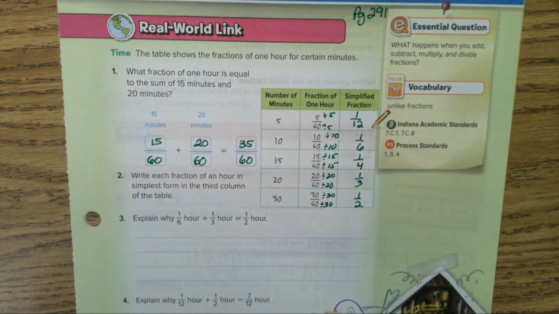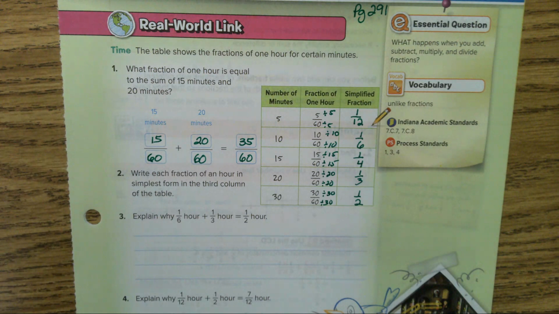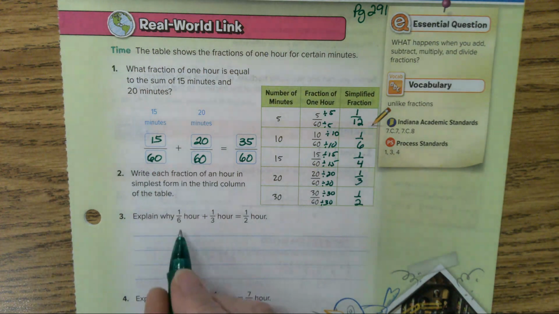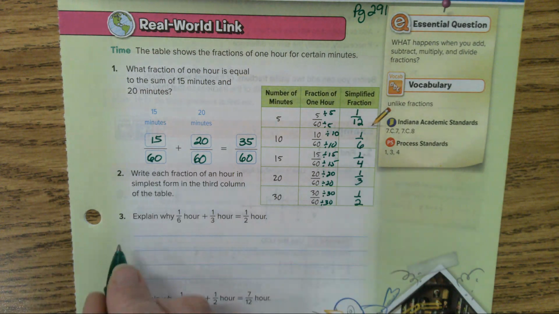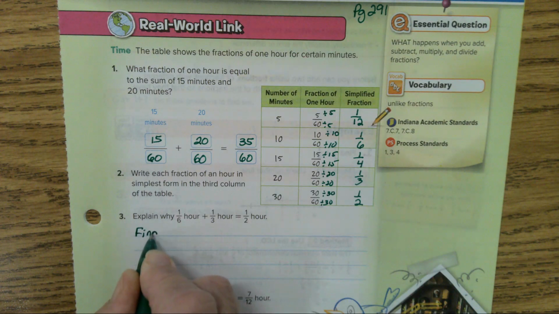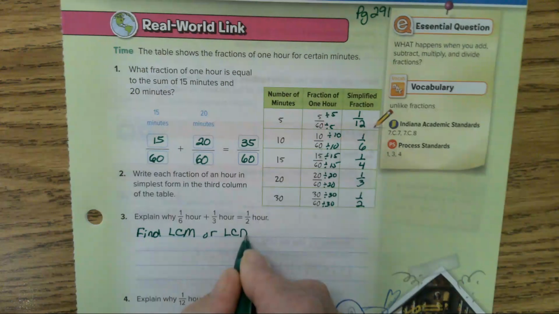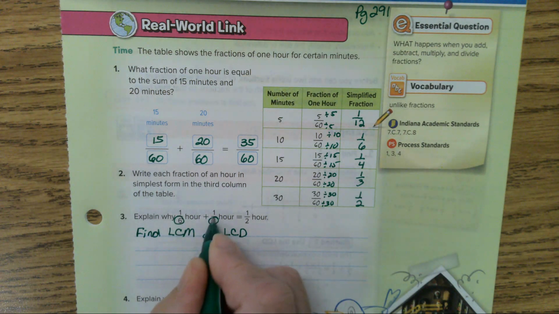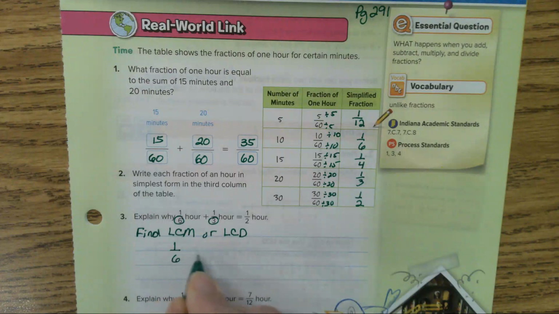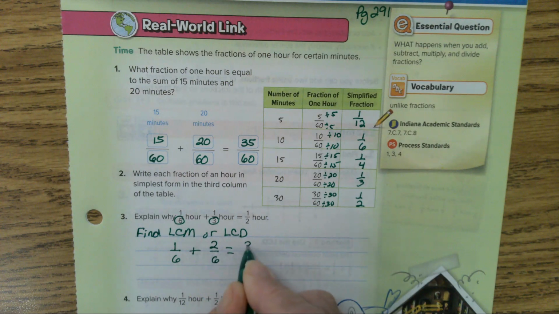In problem number 3, explain why 1/6 an hour plus 1/3 of an hour equals 1/2 of an hour. Well, we have to find our common denominator between a 6 and a 3. And you find your least common multiple. Sometimes it's called least common denominator. LCD is another name for LCM. Here, between a 6 and a 3, they both can divide a 6. So 1/6 stays the same, but you change 1/3 to 2/6. That gives you 3/6, which equals the answer 1/2 of an hour.